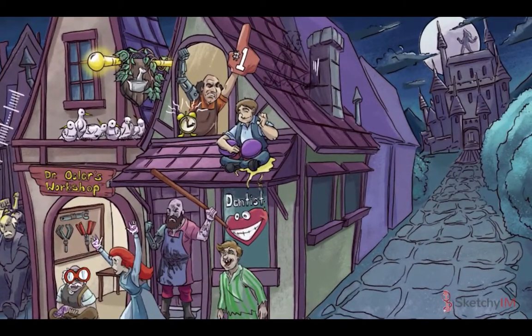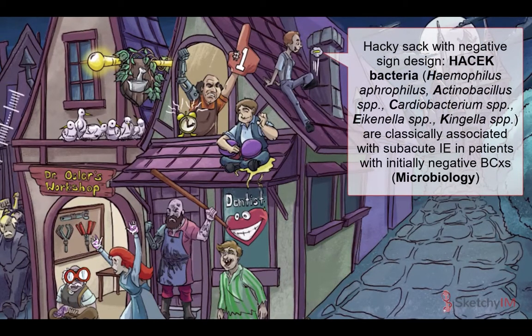And now, everyone's favorite. The notoriously fastidious and incredibly rare HACEK organisms. Haemophilus, Actinobacillus, Cardiobacterium, Eikenella, and Kingella are classically associated with subacute endocarditis, especially if initial blood cultures are negative. To remember, just think about this hacky sack. The negative sign on it is there to remind you to think of HACEK organisms when blood cultures are negative.